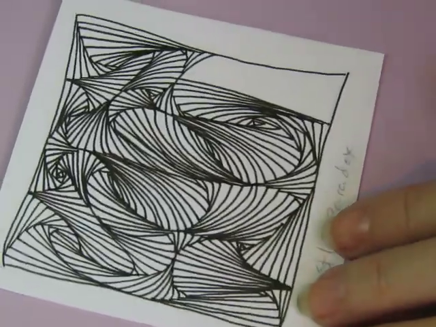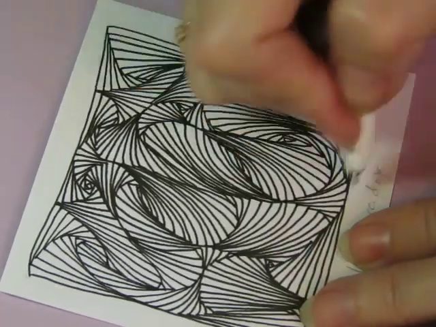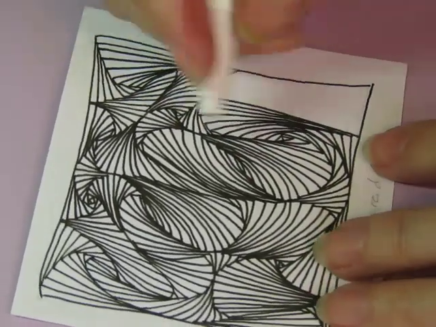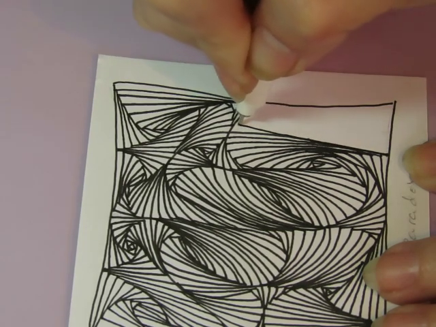Okay, one more section, and I want the fan going this way. This one I was going around this direction, this one I want to go around this direction. I'm going to start here, this way.